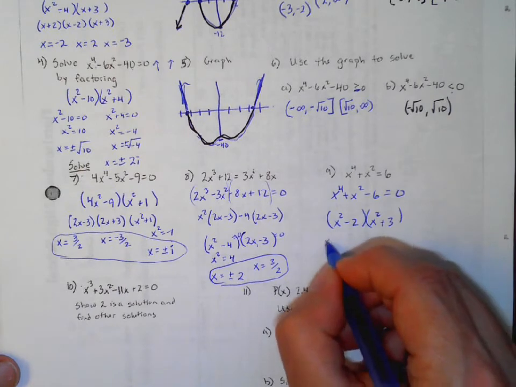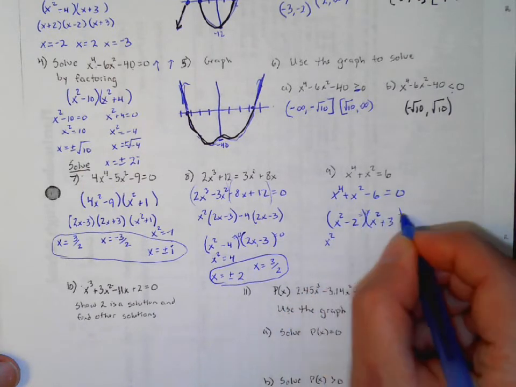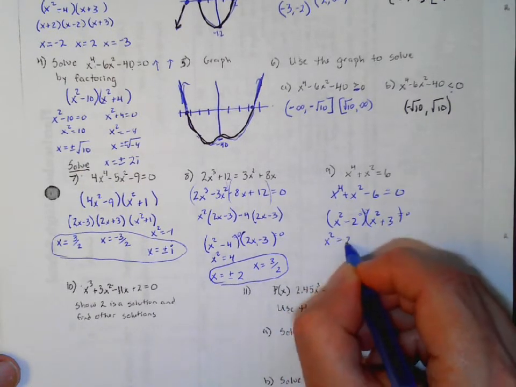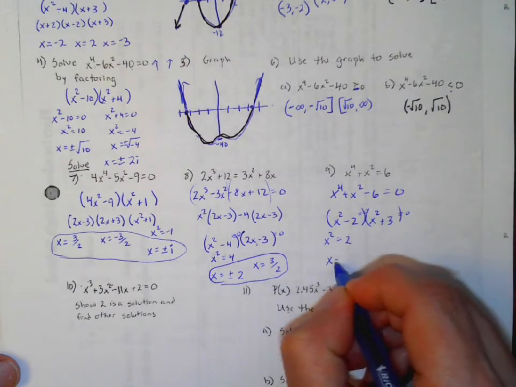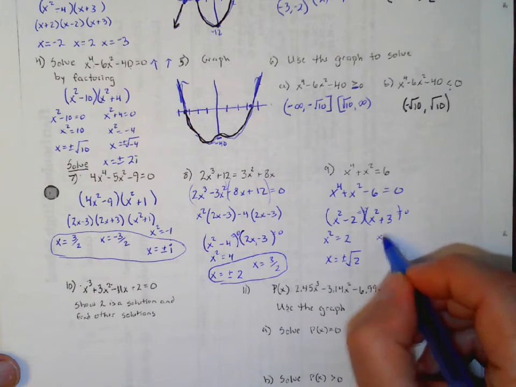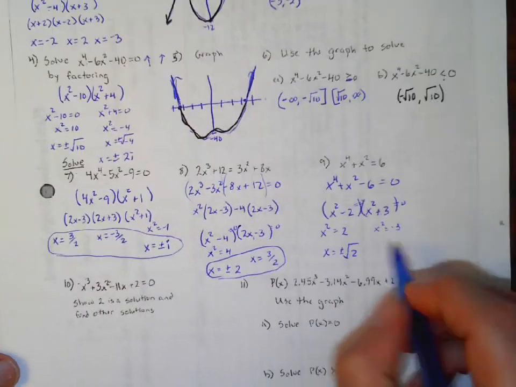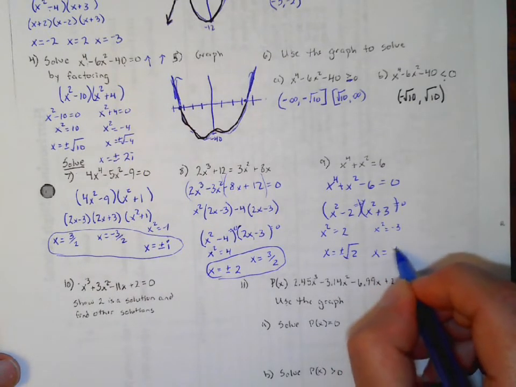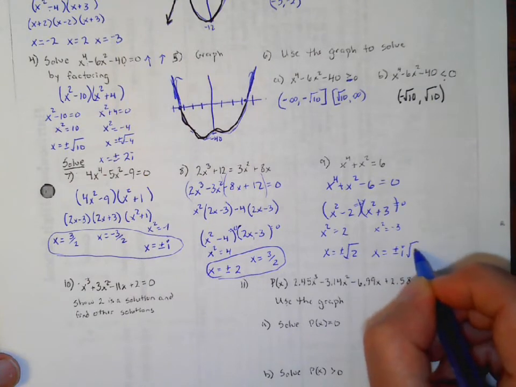Okay, we got to set them all equal to 0 and solve. So I'm going to add that 2 over and take the square root. I'm going to subtract the 3 over and take the square root. So it's a negative, so it's i.